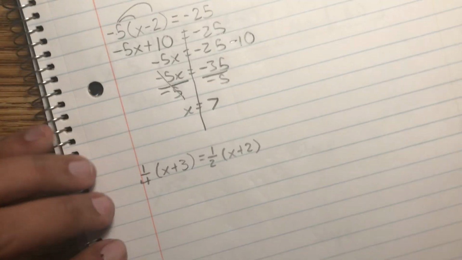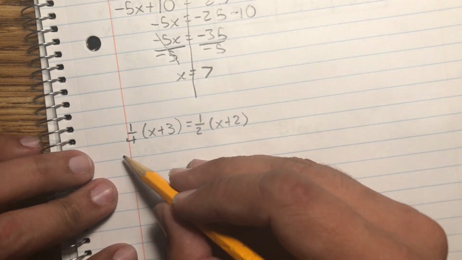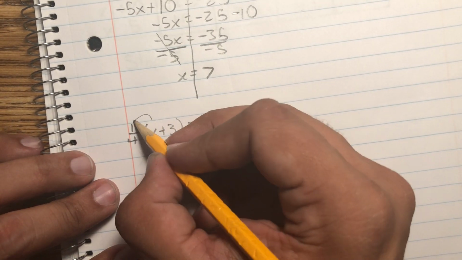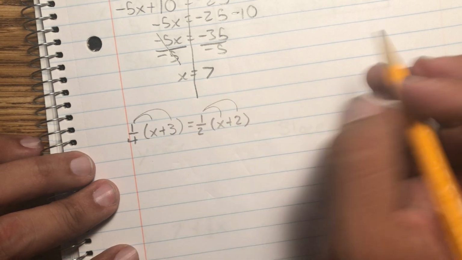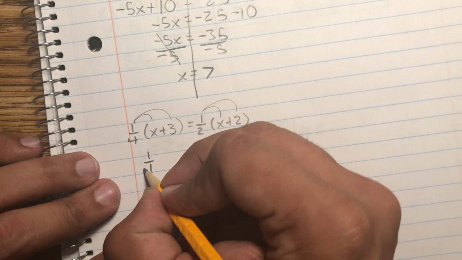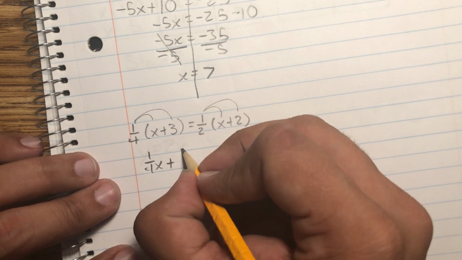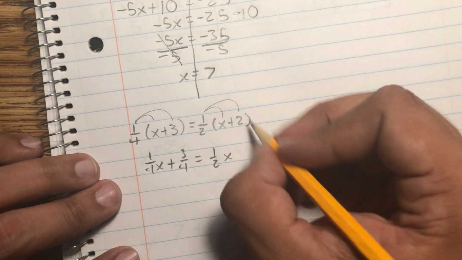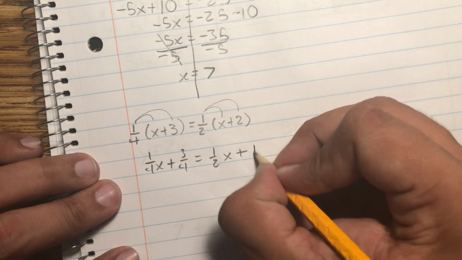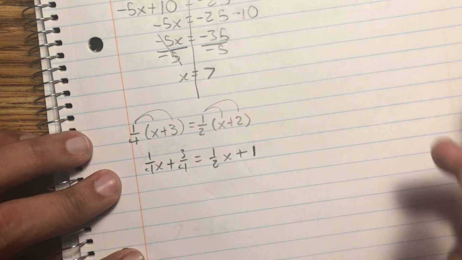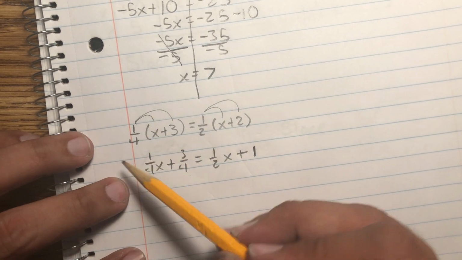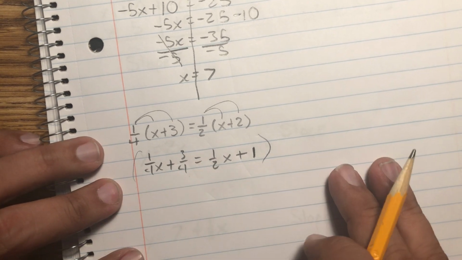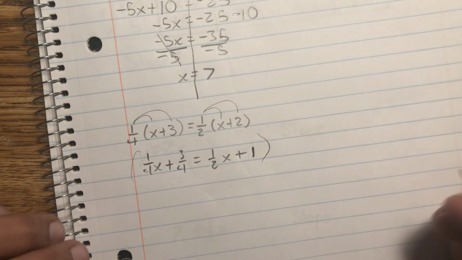All right. Next one. Here we have distributive property on both sides before we're ready to go. So this is going to distribute here, and this is going to distribute here. This is going to leave me with 1/4 x plus 3/4 equals 1/2 x plus 1. Now, here I'm going to multiply the entire thing by the common denominator. That will remove all the fractions so that I can work just like the above problems.